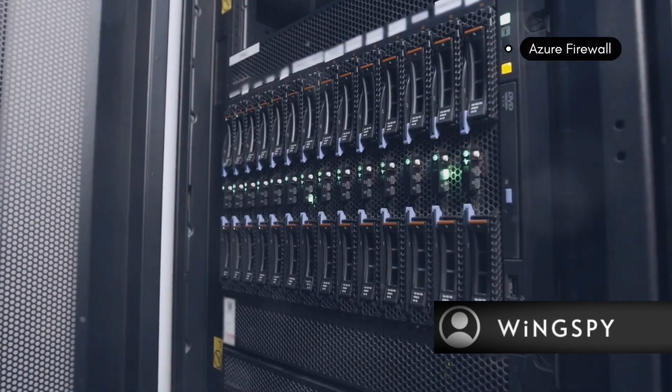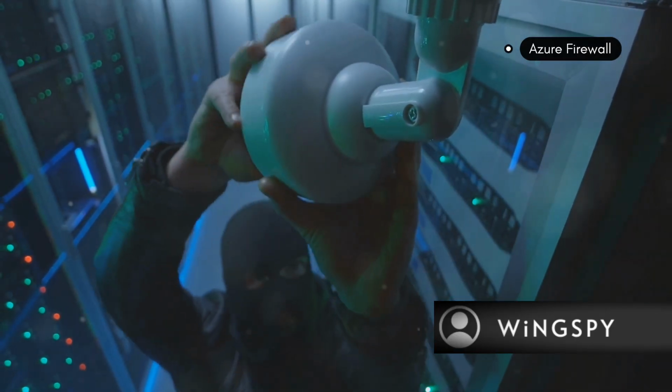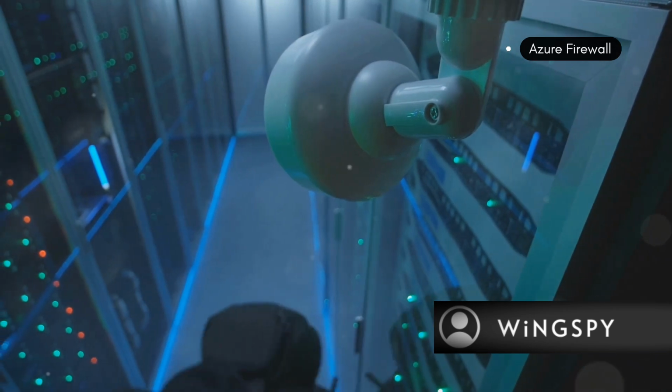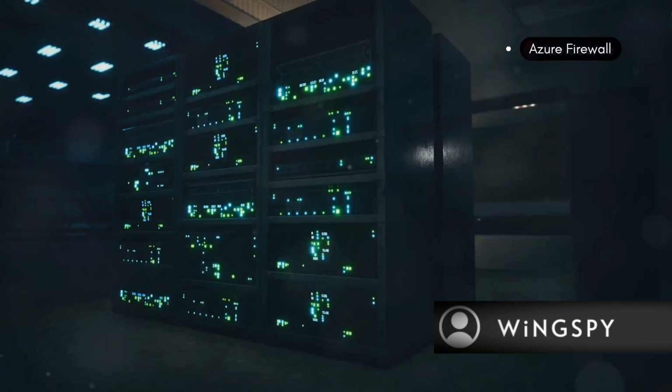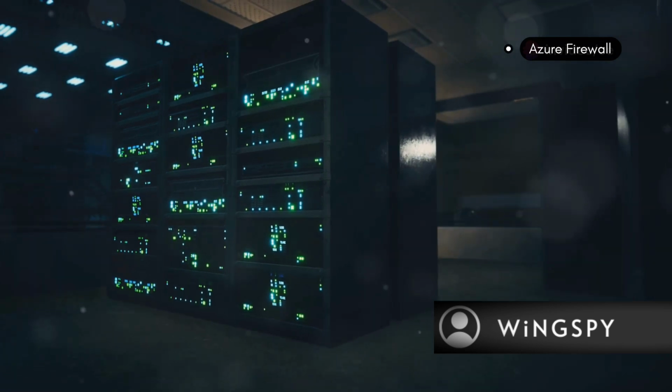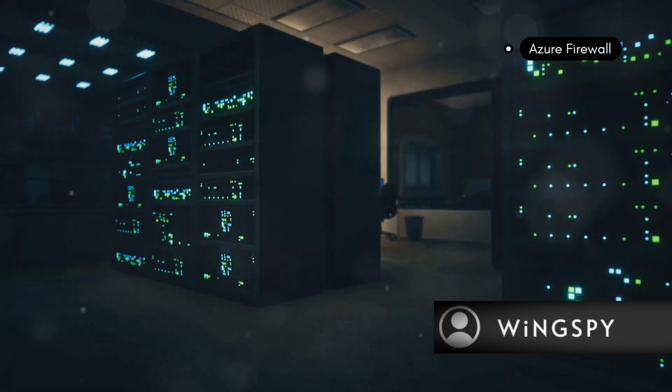In summary, Azure Firewall's key features make it an indispensable tool for any organization looking to secure their cloud infrastructure effectively. With its advanced capabilities, Azure Firewall not only meets but exceeds the security requirements of modern enterprises.